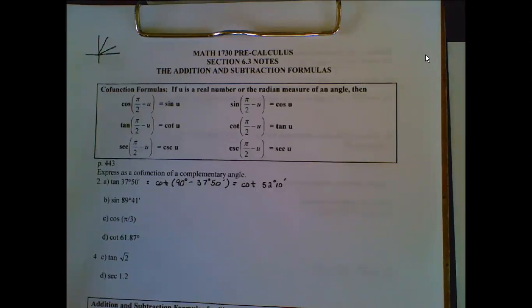All right, if y'all don't mind, I'm gonna give that brief intro again so that we'll have what this section's about.